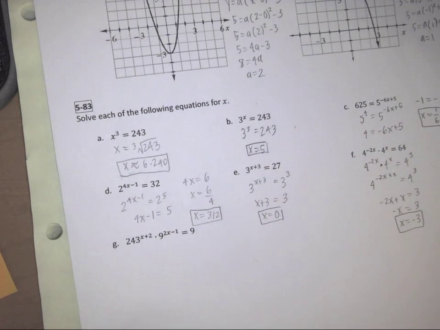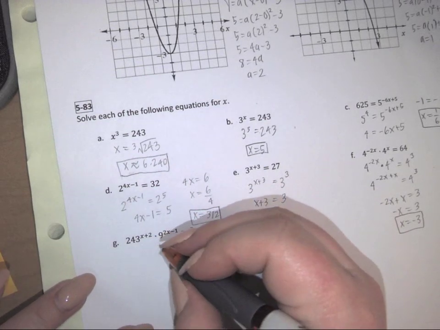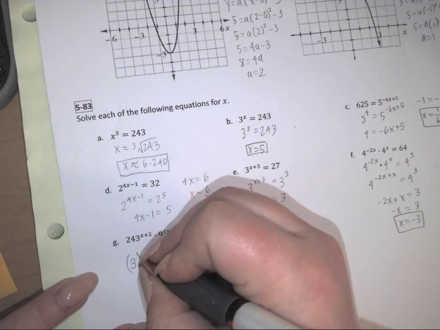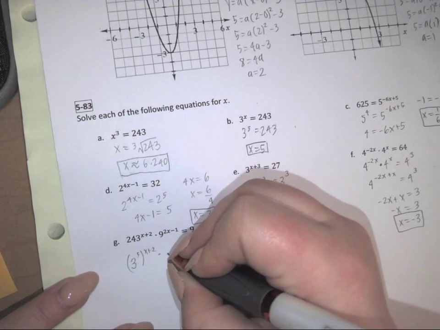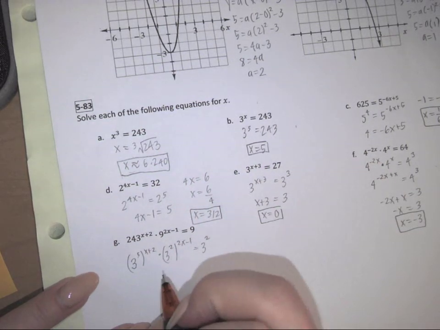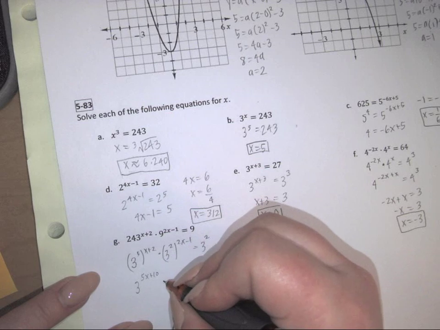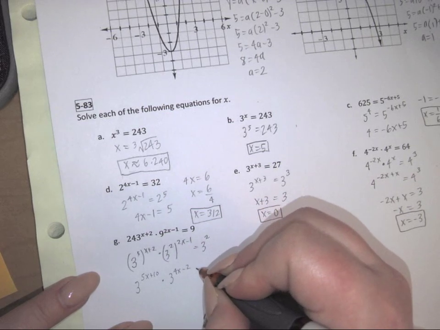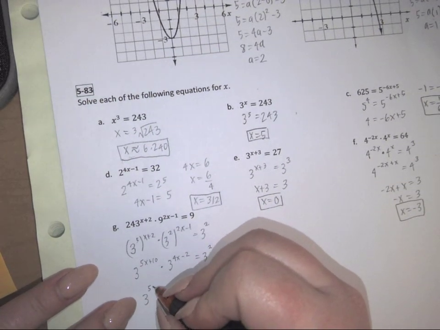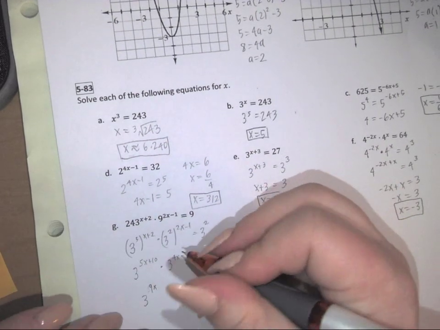And then these ones, you want to make the same base as 3. 243, we said, is 3 to the 5th. 9 is 3 squared. So now they have the same base, and then there's some simplifying. So that's 3 to the 5x plus 10 times 3 to the 4x minus 2. And then same thing as the last problem: you want to add these exponents. So it's 3 to the 9x, because 5x plus 4x is 9x. 10 minus 2 is 8.